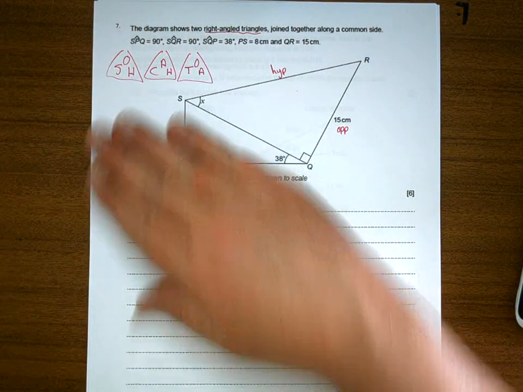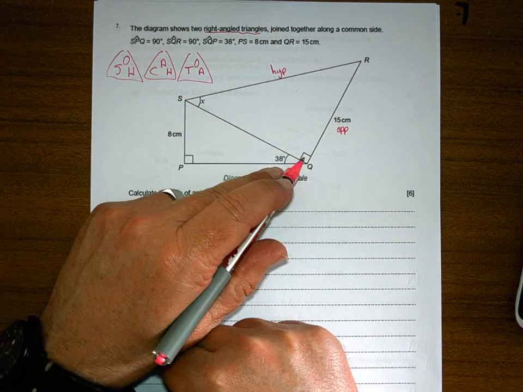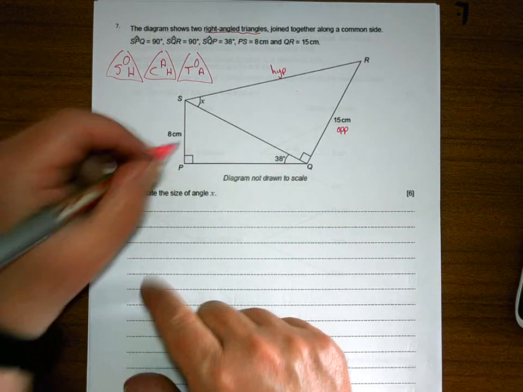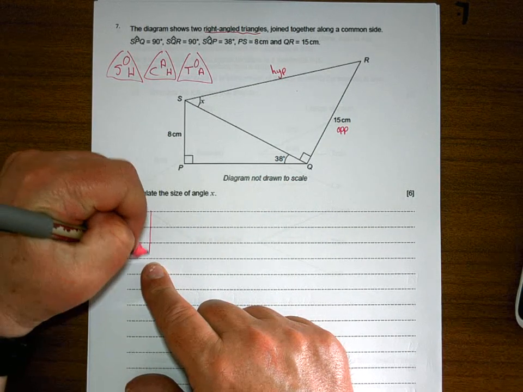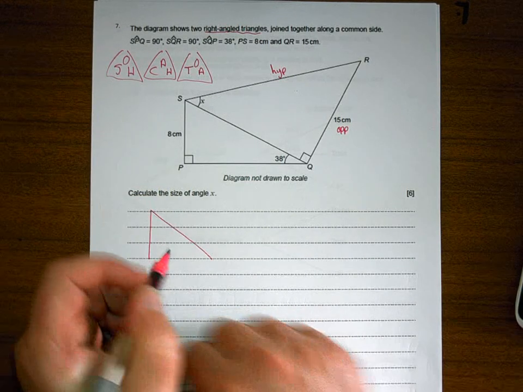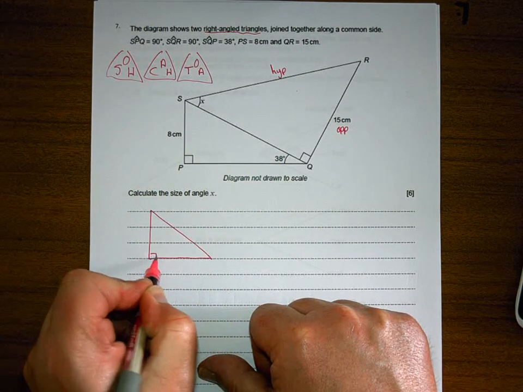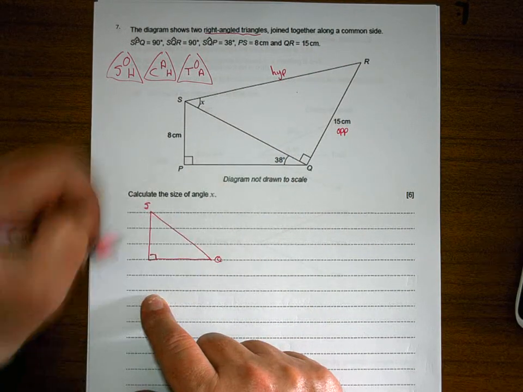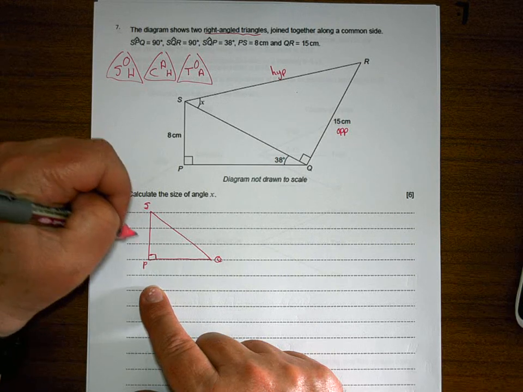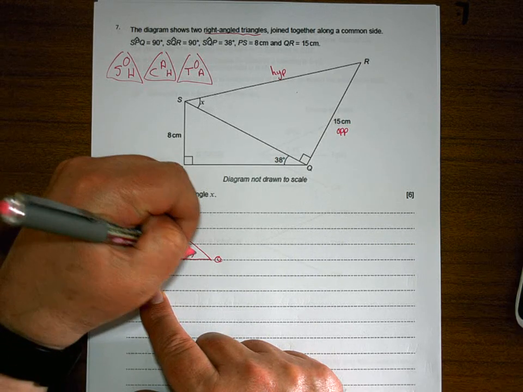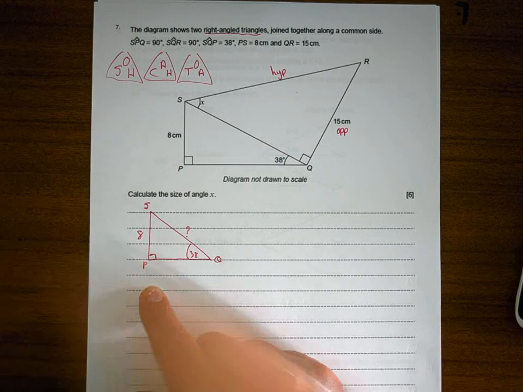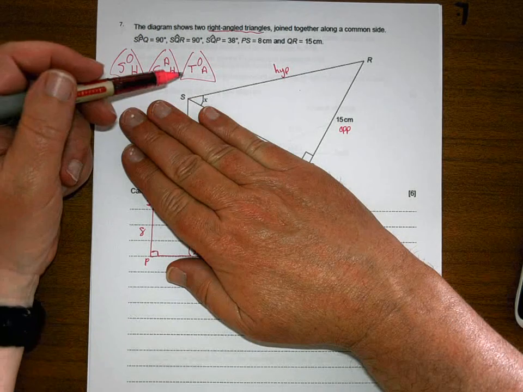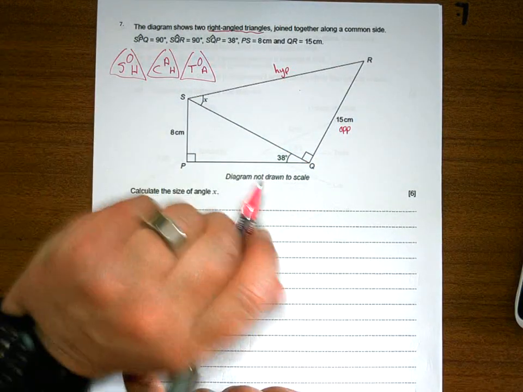So I need to work out what SQ is. Now SQ is also living in this triangle here. So if I just draw that triangle first of all, so that I'm not confused by all the information I've got. So this is triangle SQP. I know that that is 8, and I know that that is 38, and I want to work out what that side is, because if I know that side, then in that triangle I've got enough information to work out that. So I need to label my sides here.